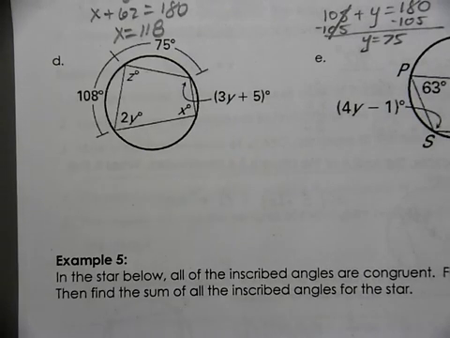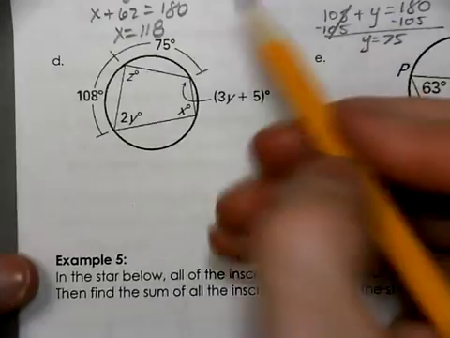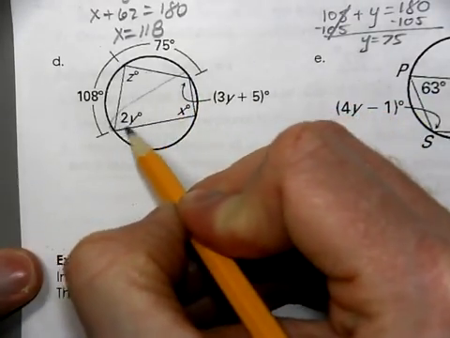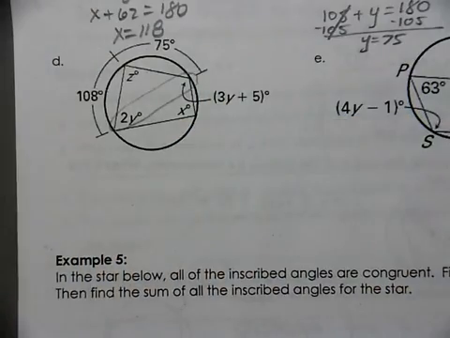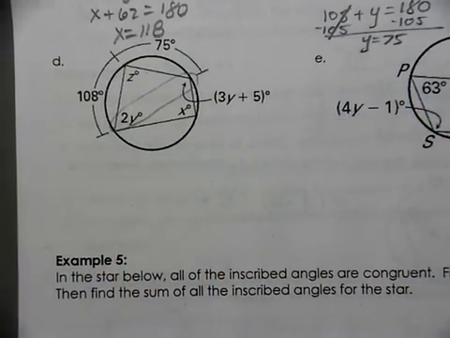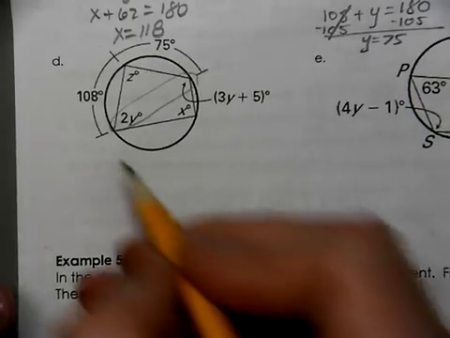Okay, letter D. Look at this one. Come up with a plan on how you could solve for one of our variables, x, y, or z. One option would be pretty straightforward, to use the property of an inscribed quadrilateral. The opposite angles have to be supplementary.